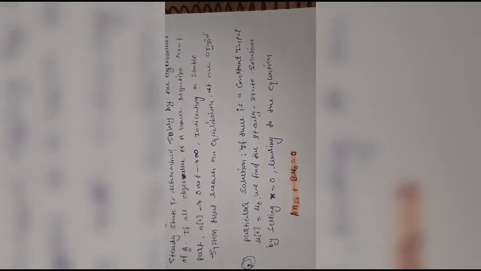Second is the particular solution. If there is a constant input u(t) equal to u naught, we find the steady state solution by setting x dot equal to 0, leading to the equation A x_ss plus B u naught is equal to 0.